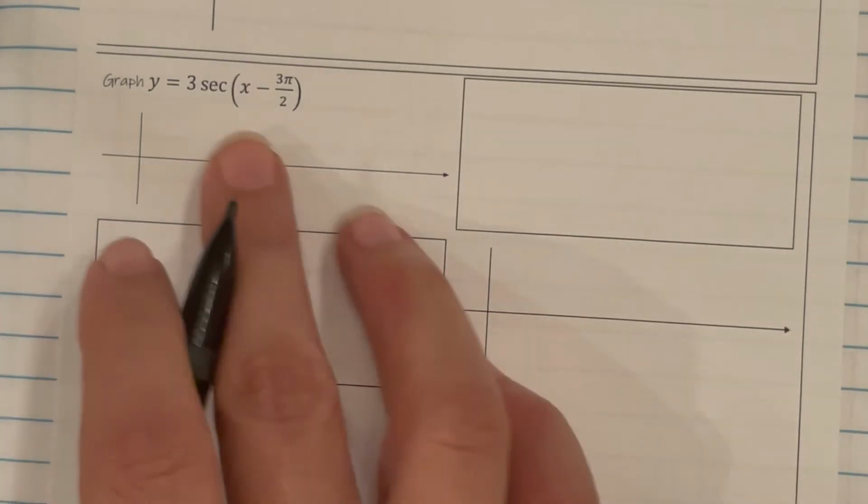Okay, so I'm just giving you a couple of hints just to make sure that you can do it. Let's go ahead and try it out for ourselves.